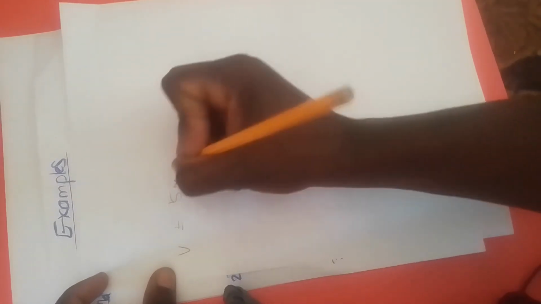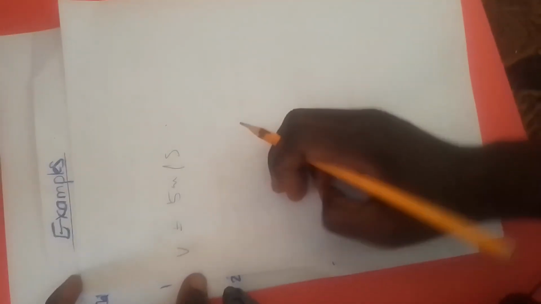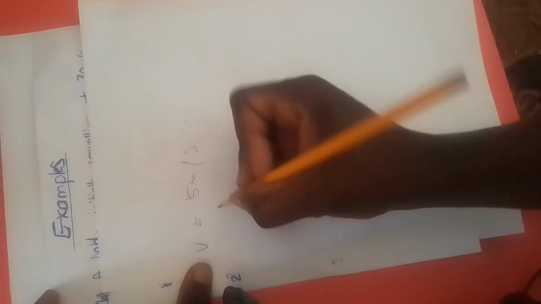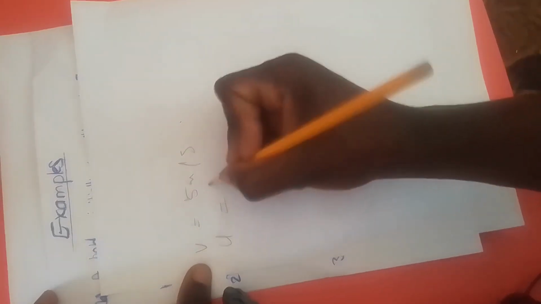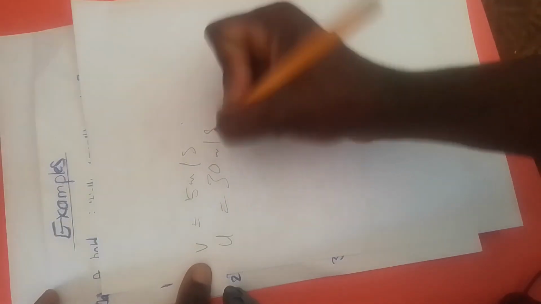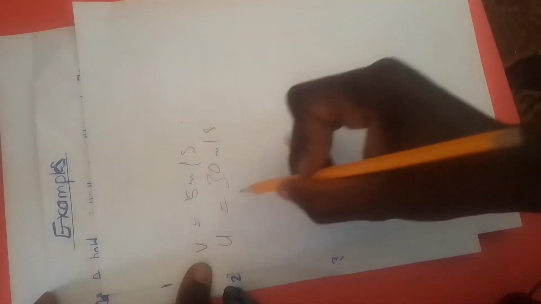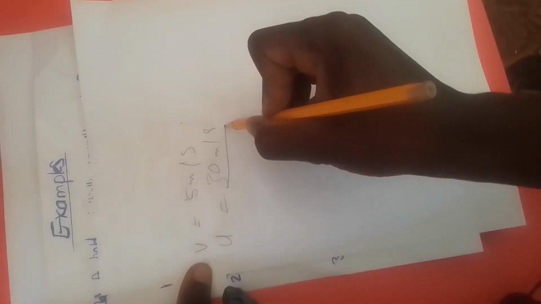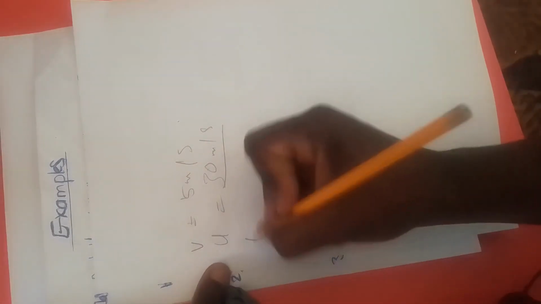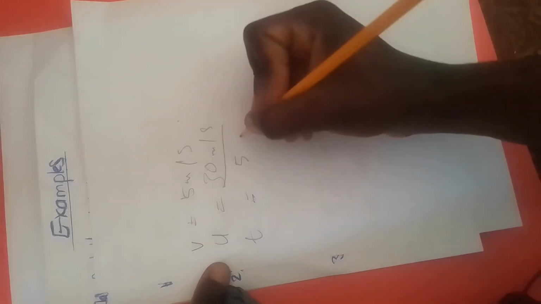We're saying that V is equal to 5 meters per second, the final velocity of the body. Then U, the body was initially traveling at what? At 30 meters per second, the initial velocity of the body. Then it drops to 5 meters per second in what? In 5 seconds. Which means T is equal to 5 seconds.